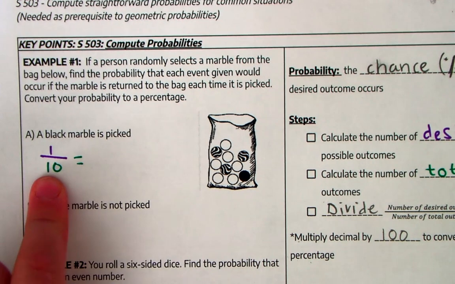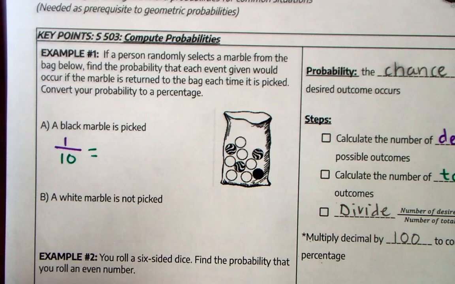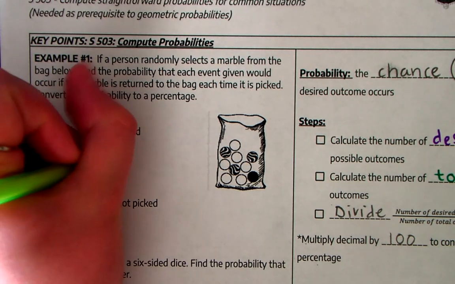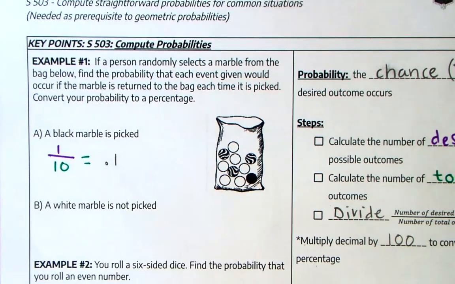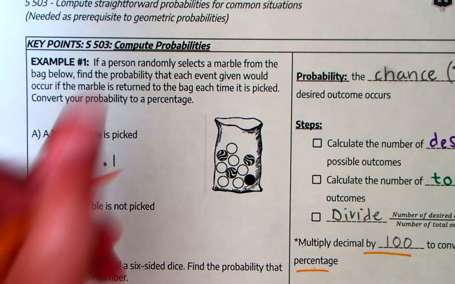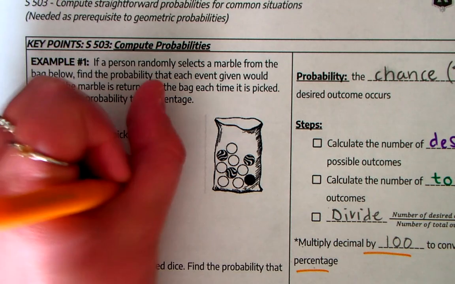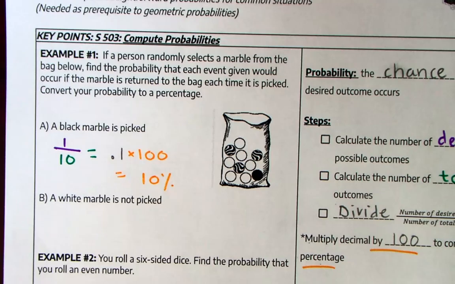Okay, so that's everything that could happen. You could get any of the 10, but you want just the one black. Okay, and so 1 divided by 10 is 0.1. To convert to a percentage, we're going to multiply that by 100. And when you do that, you get a 10% chance that a black marble will be picked.